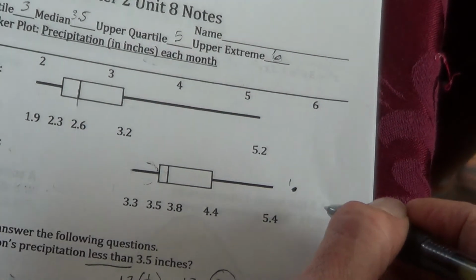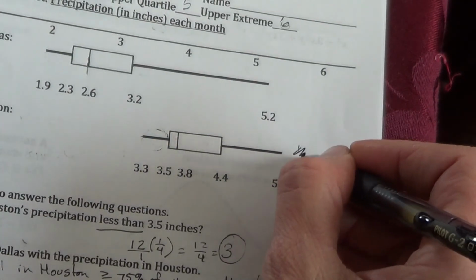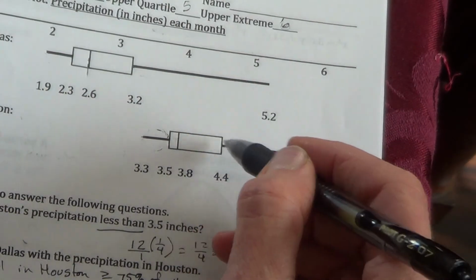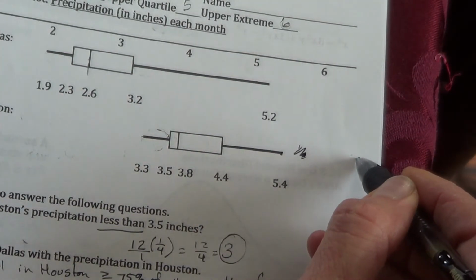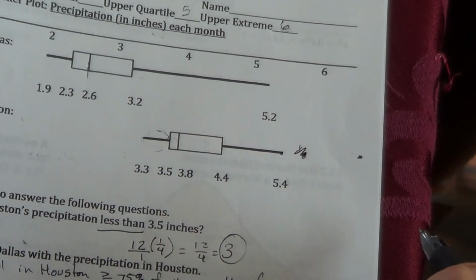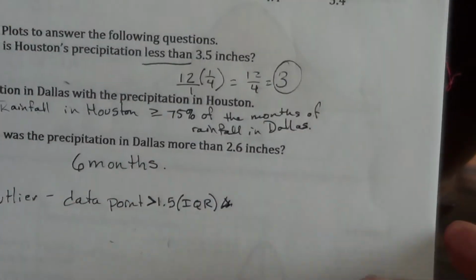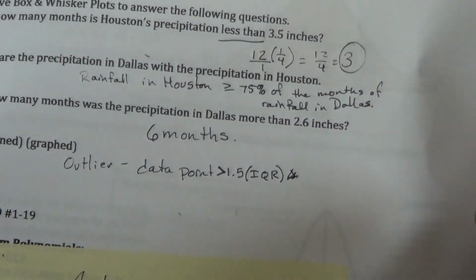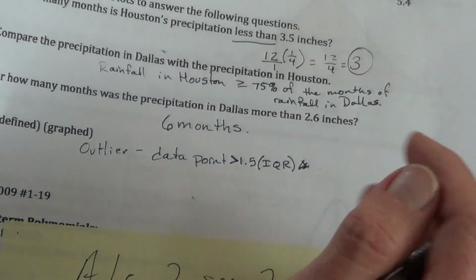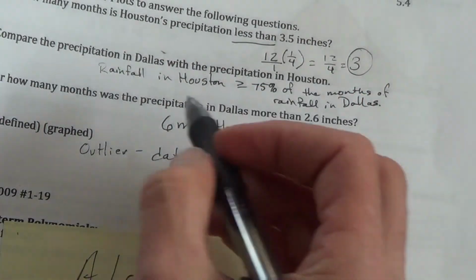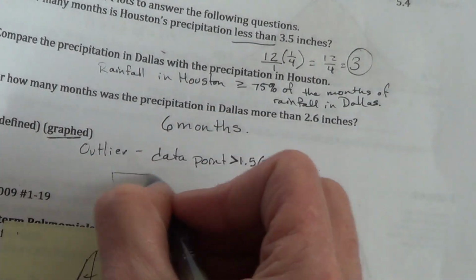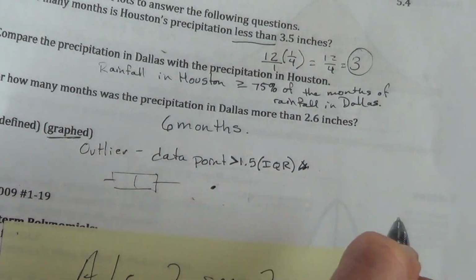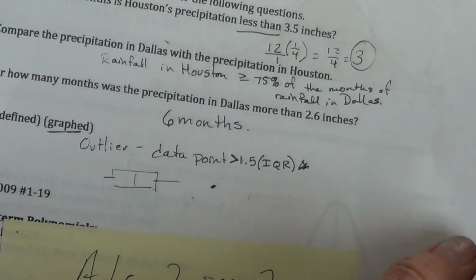It's away from all the other data. And actually it would be that far from that point, come to think of it. It would be like way up there. Okay? That would be an outlier. And usually you don't have too many outliers, but they're obviously visible. As I just showed you, it's graphed at the end of the box and whisker with a point out there.